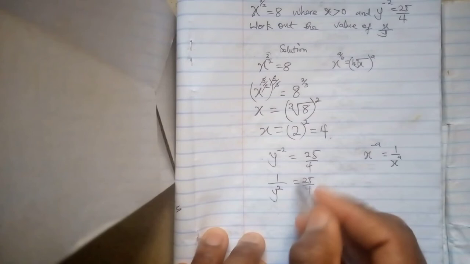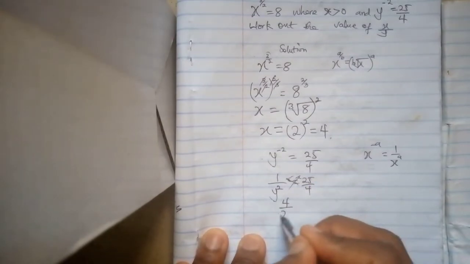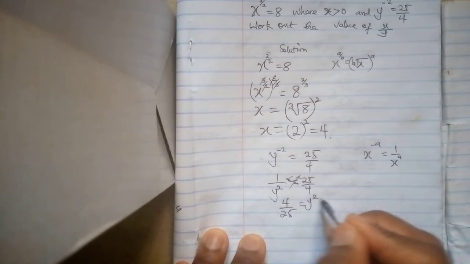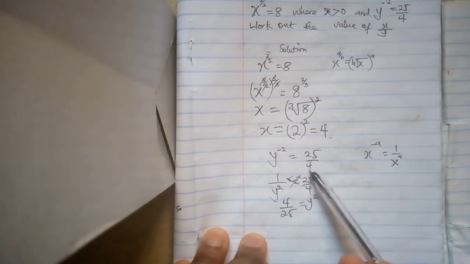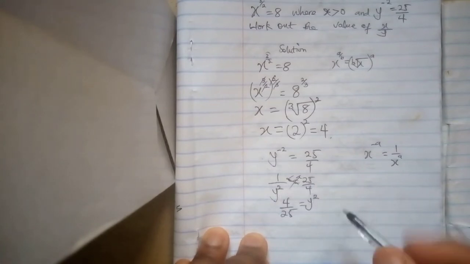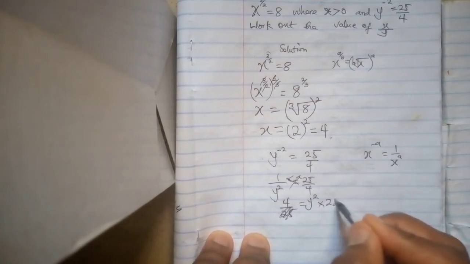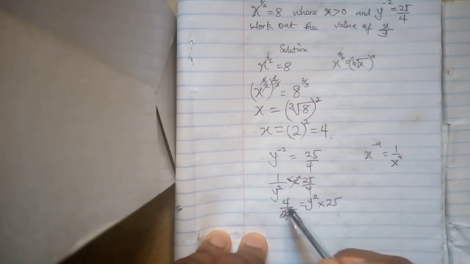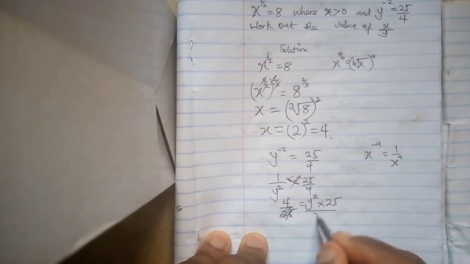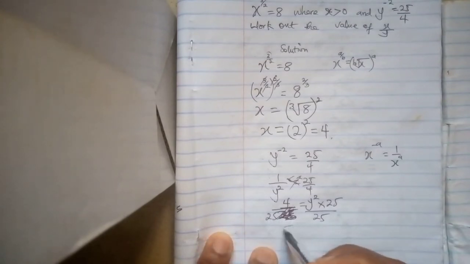So cross multiply. You end up with 4 over 25 is equal to y squared. y will come here, 4 will come here. Let's take it step by step so that people that are still trying to understand mathematics can follow. Then 4 times 1 is 4, and y squared times 25. So divide both sides by 25. Sorry, I've cancelled it already. Let me write it here again. So you end up with y squared is equal to 4 over 25.